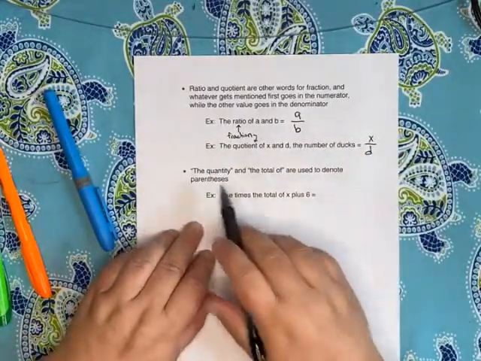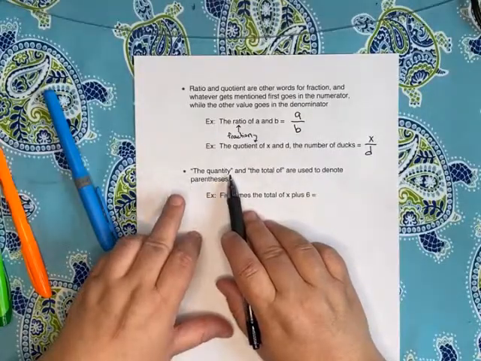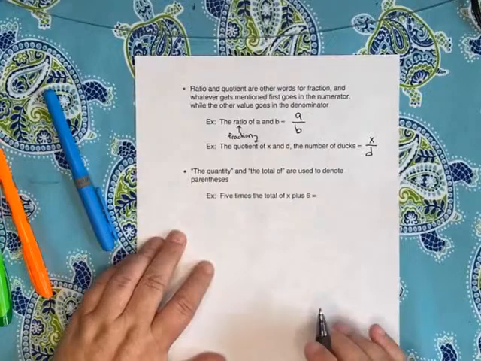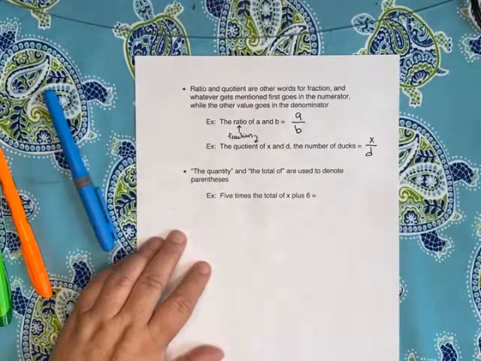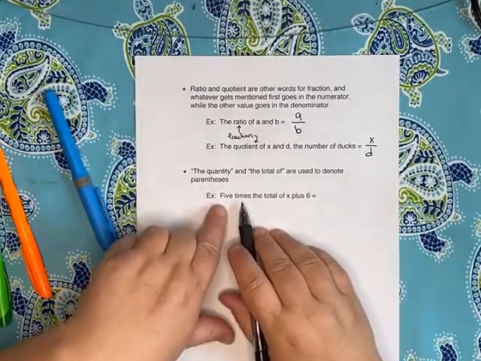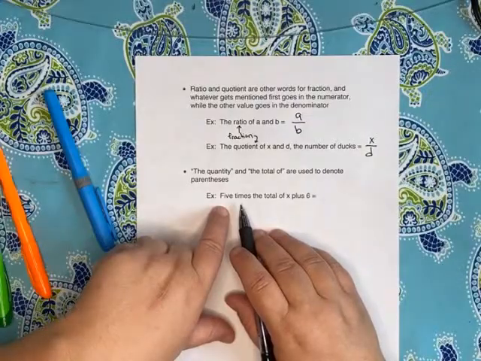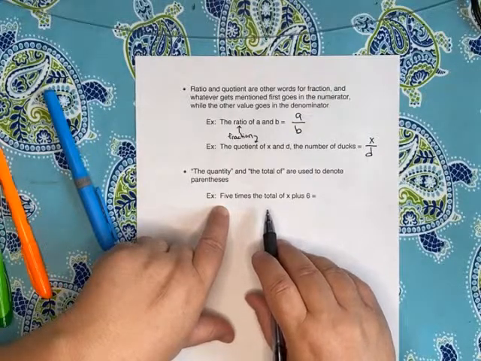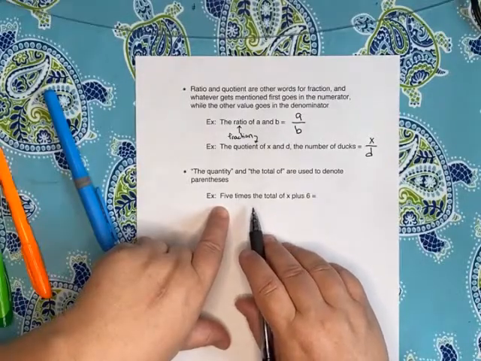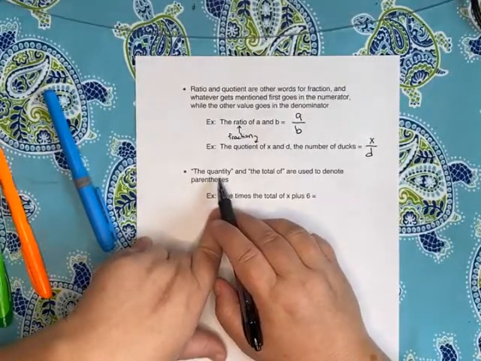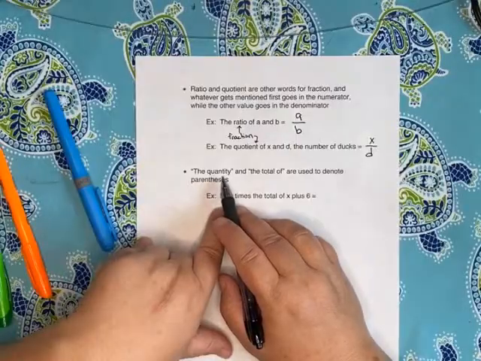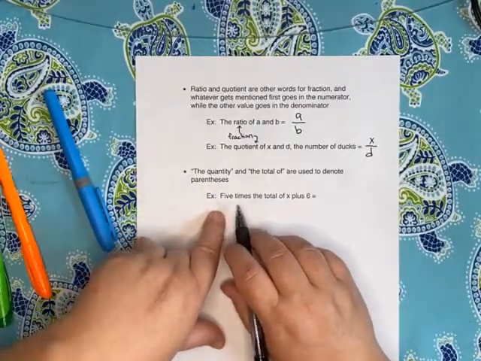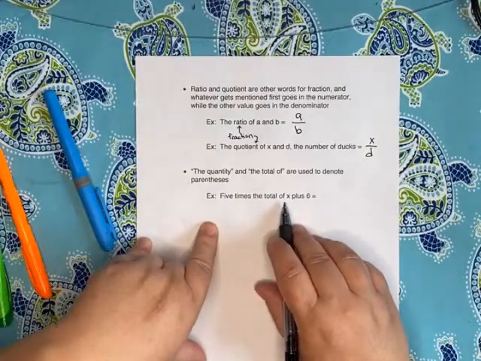Another point. The quantity or the total of are used to denote parentheses. Now I've got to be honest, I'm explaining this because it's in this book and I have not seen this before. So this kind of threw me for a loop too. I have almost exclusively seen the quantity, but given that I was born in the 1780s, I'm probably just too old to know. So, 5 times the total of x plus 6.